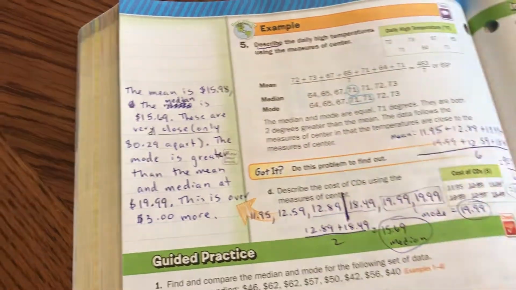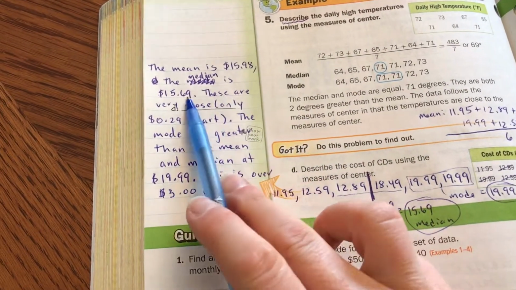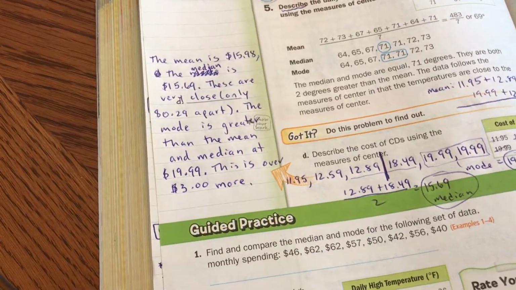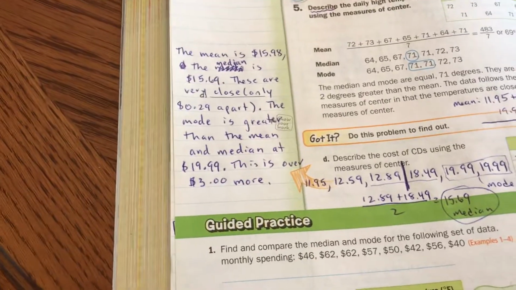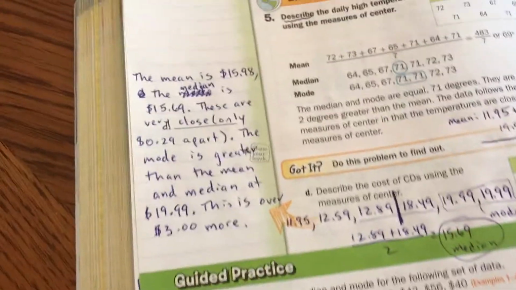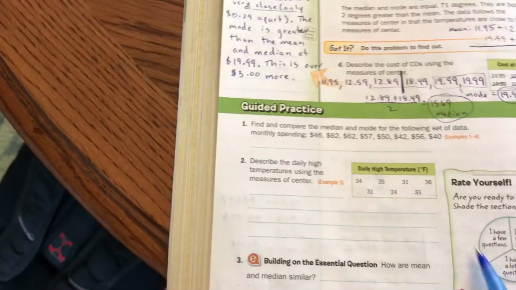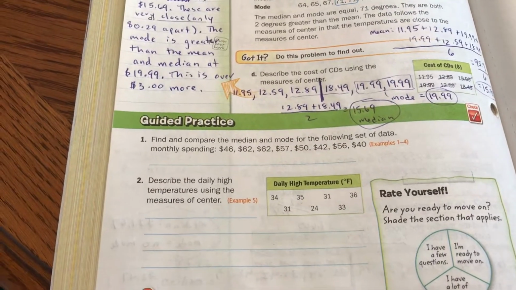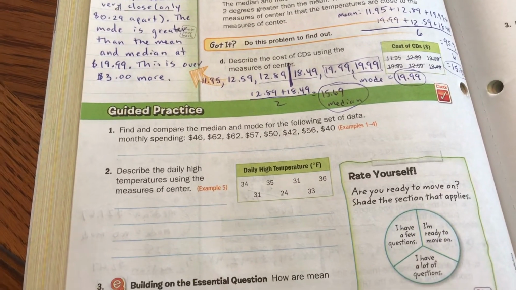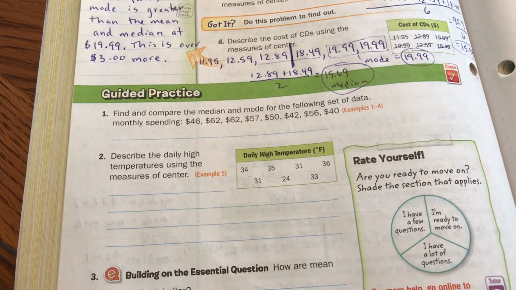So that's how you write out a description. You say what the 3 things are and you compare them. Are they close? Are they far apart? How far apart are they? So you're going to be doing that in the guided practice and the independent practice where it says describe. Yay. So, guided practice time. Get partnered up.